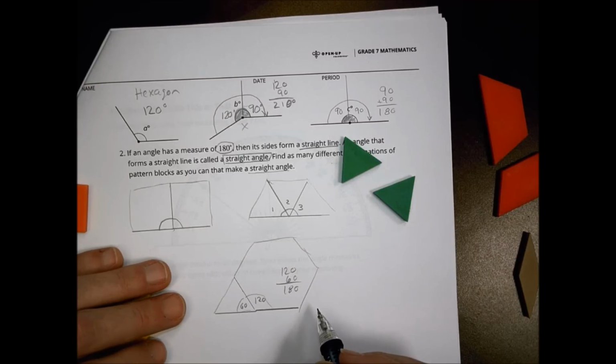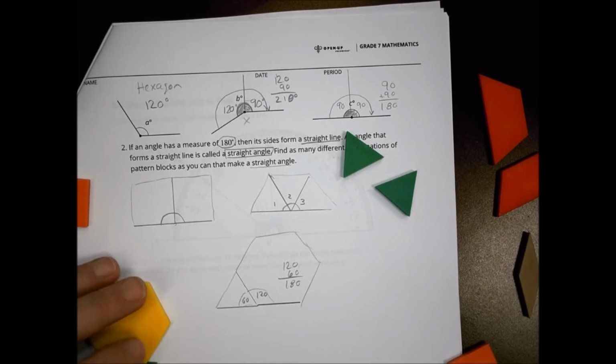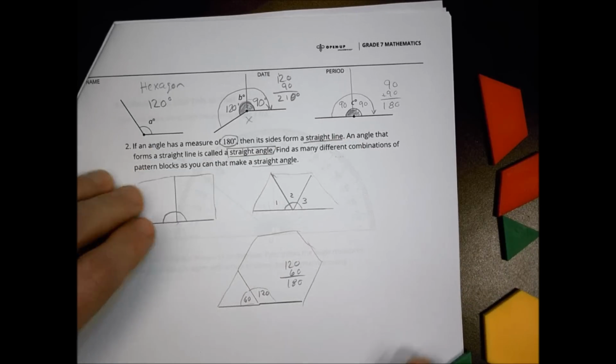There are lots of other ways you can come up with, and you can play with the pattern blocks to see what you come up with just to have some fun. I'm going to move on, otherwise I could be here all day.